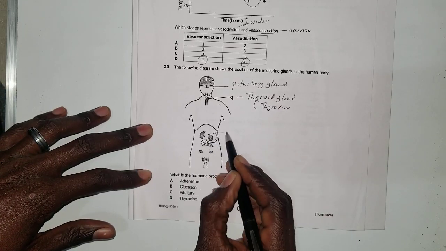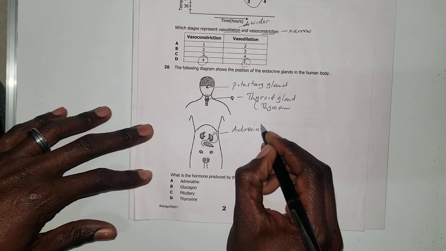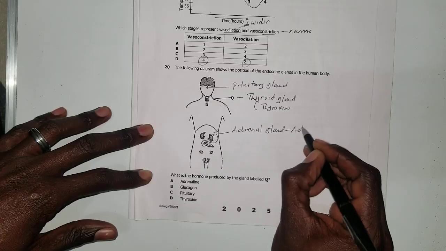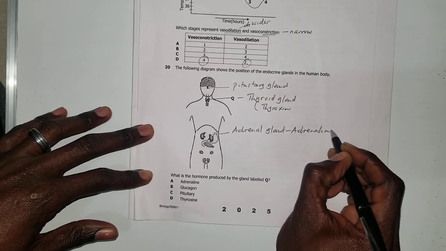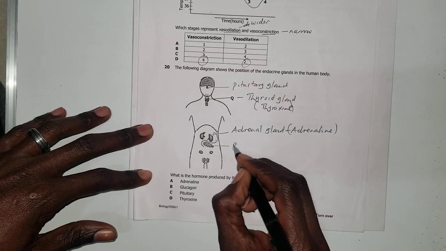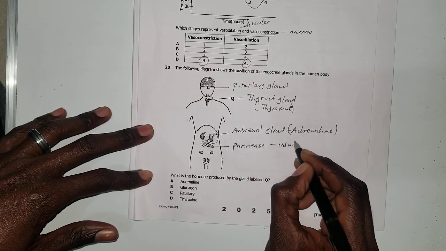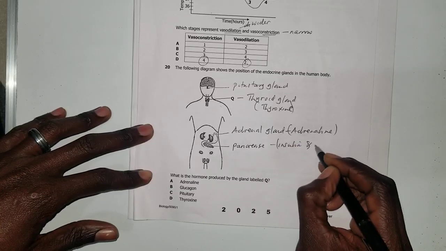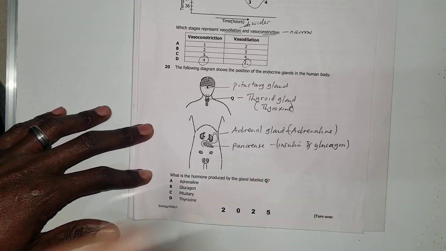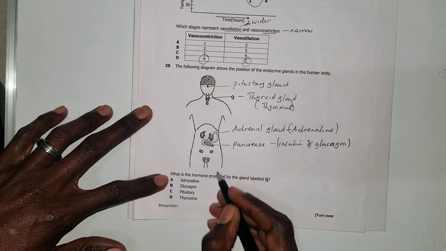Then on top of the kidney, you have the adrenal gland, and that adrenal gland produces a hormone called adrenaline. That's what you need to remember. Then you have the pancreas, which produces a hormone called insulin, and sometimes glucagon, to change or maintain the level of glucose in the body.